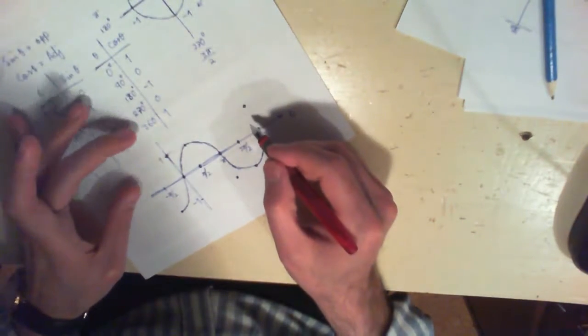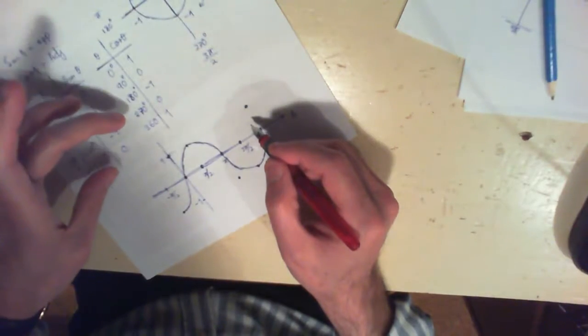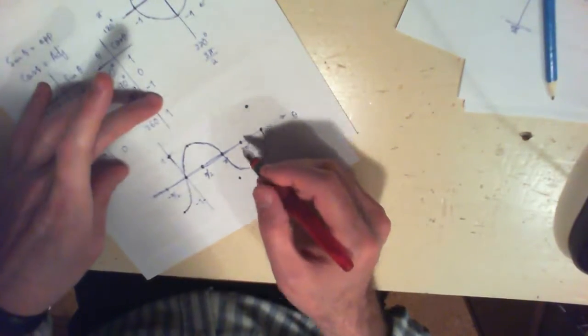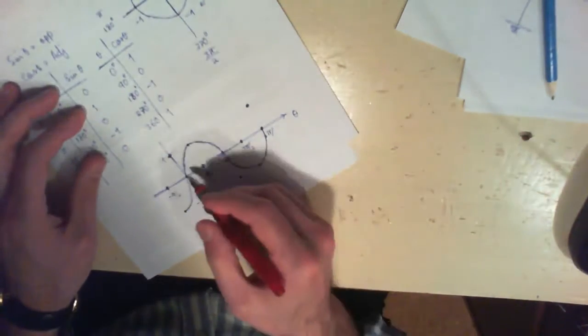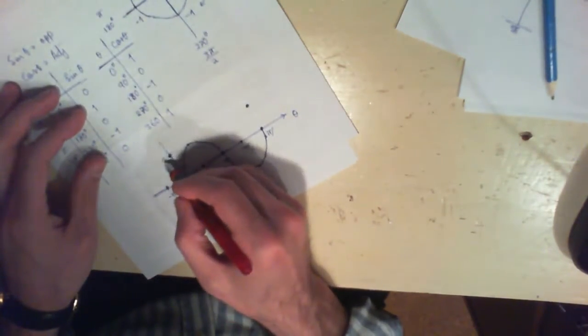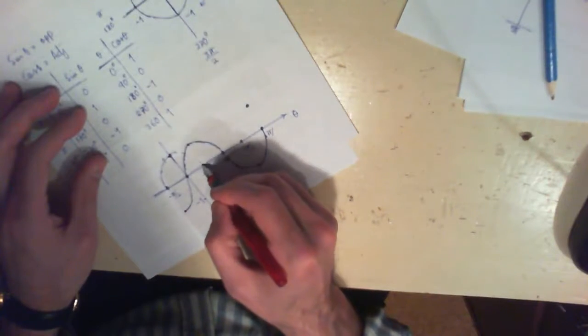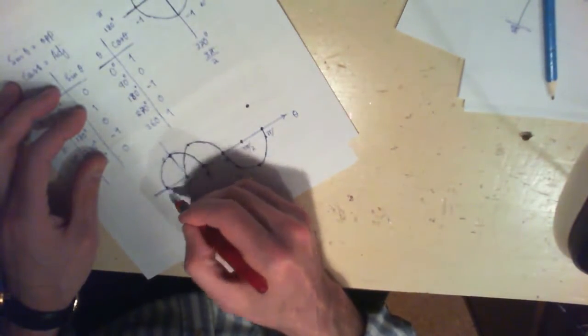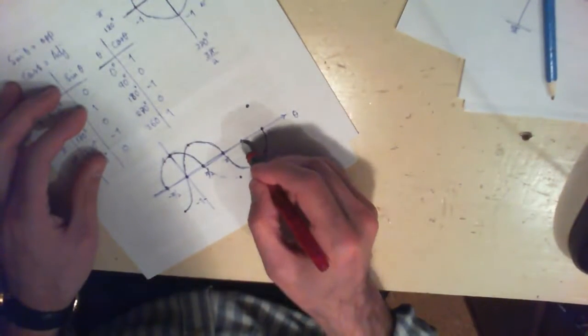And at negative pi by 2, which is 3 pi by 2, you're at 0. So that's over here. So that's the cos function. That's actually the cos function over here.